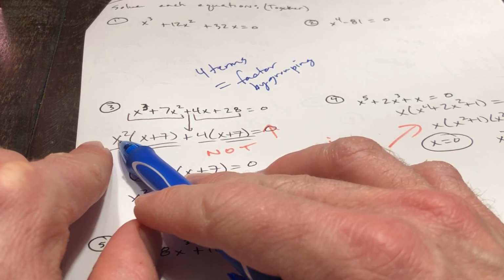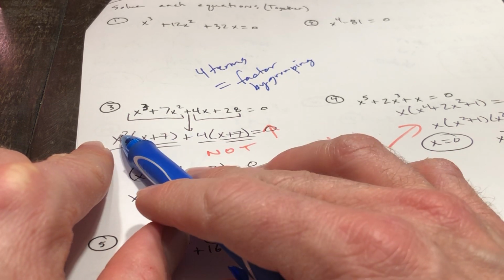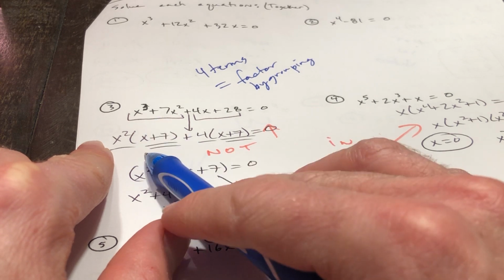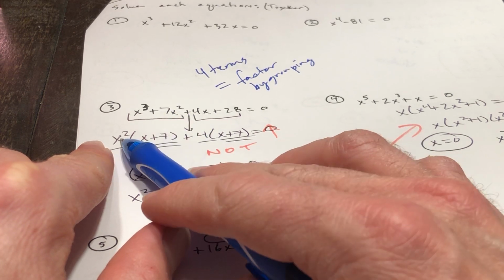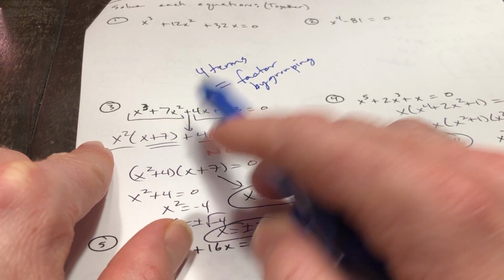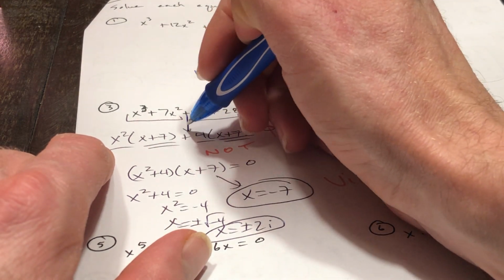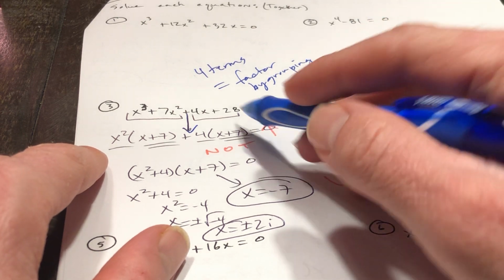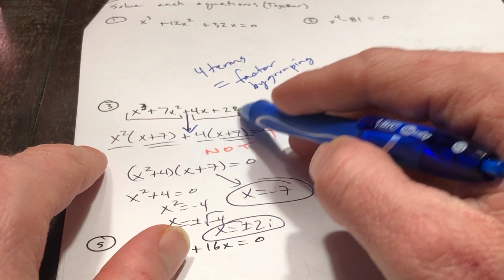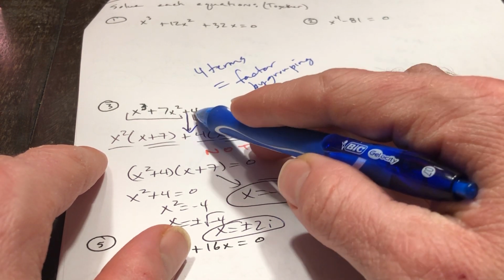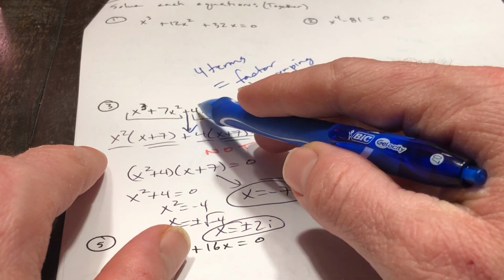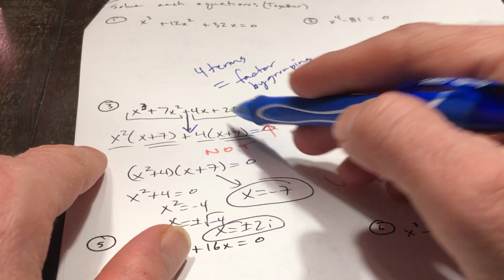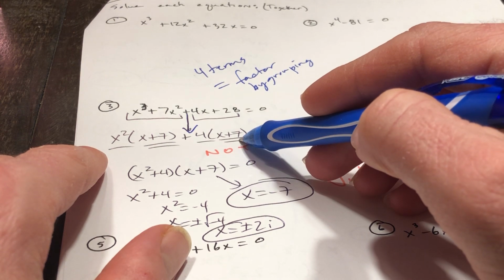So I factor it out, which means I divide. x to the third divided by x to the second is x, plus this has an x to the second, I took it away, so it's just left with a 7. Now, I always bring down the sign in the middle, so that's a plus. What do 4x and 28 have in common? Well, they're both multiples of 4. I can divide them both by 4. 4x divided by 4 is x, plus 28 divided by 4 is 7.